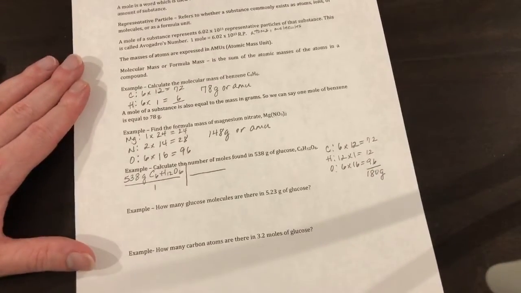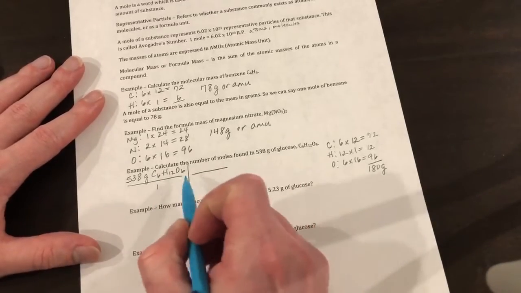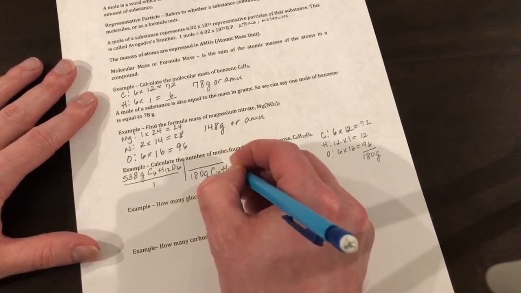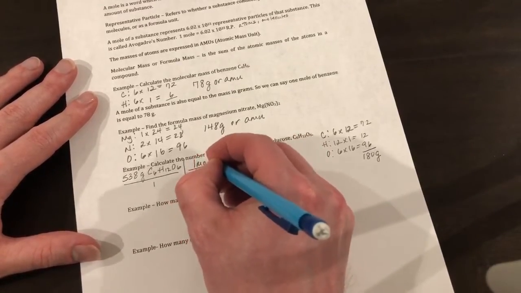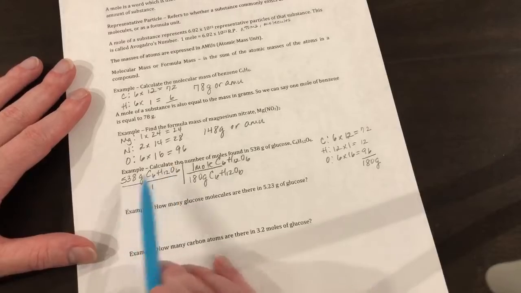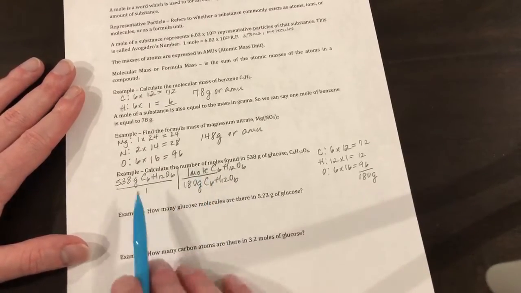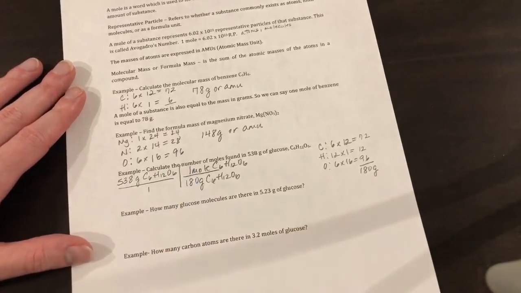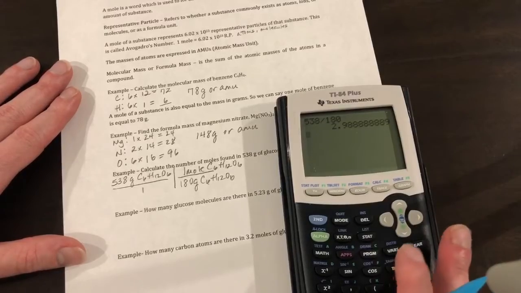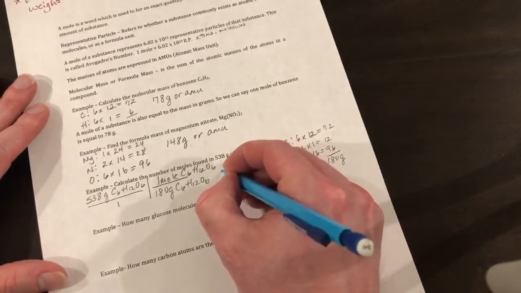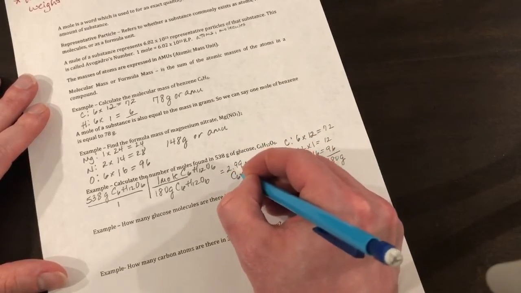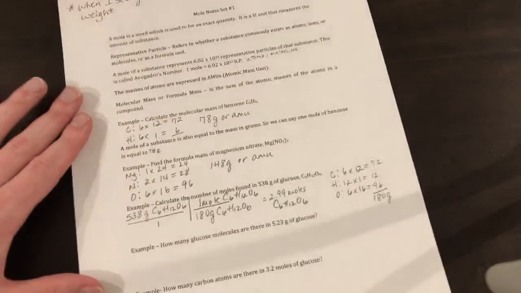Okay? Now, from when we did dimensional analysis, grams have to cancel with grams diagonally. So we say 180 grams of glucose gives me 1 mole of glucose. Okay, and then our units should cancel diagonally, always, like we did in dimensional analysis. Okay, so we're going to do 538, and we're going to divide it by 180. Okay, and you get 2.99 moles of C6H12O6.